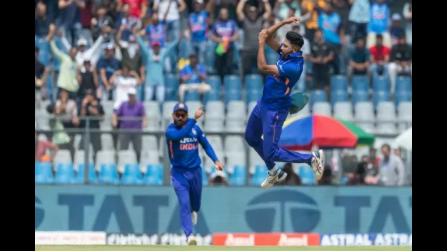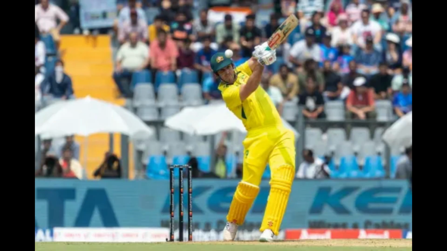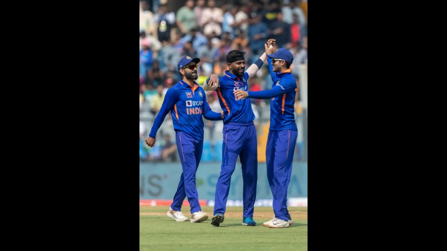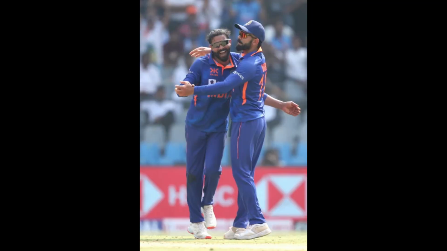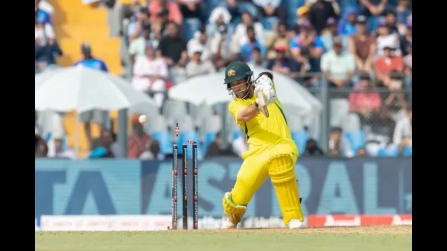13.1. Jadeja to Labuschagne. 4. Flighted outside off. A loosener and Marnus Labuschagne drives it through extra cover. 14.4. Hardik Pandya to Mitchell Marsh. 6. Clubbed. This was shorter length onto the body and Mitchell Marsh goes for a full-blooded pull shot. 16.3. Kuldeep Yadav to Mitchell Marsh. 4. 14th ODI 50 for Mitchell Marsh.